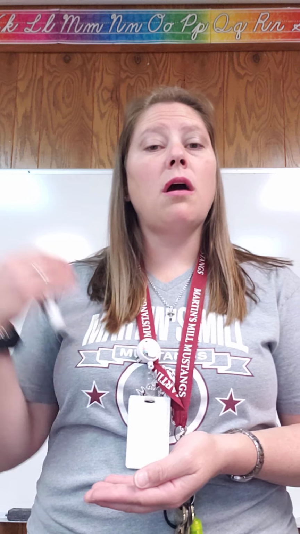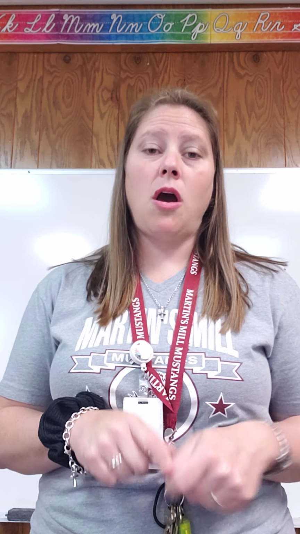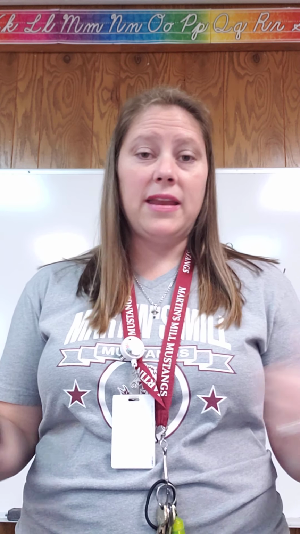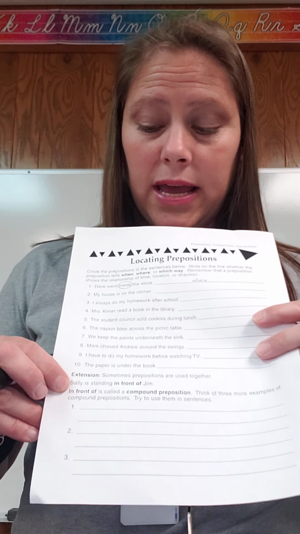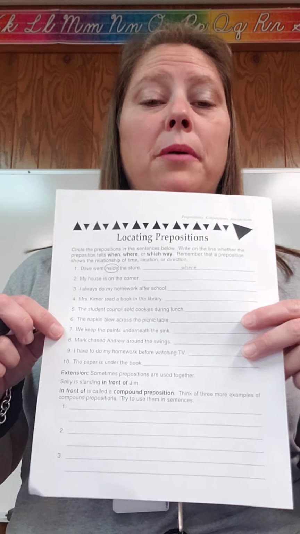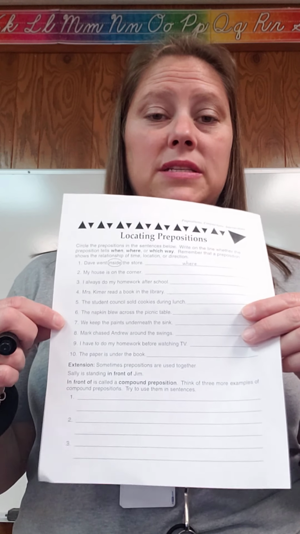So when we hear the word compound in the English language, whether it is compound words, compound sentences, compound prepositions, we know that it's meaning two or more of whatever that is. Compound, that's what it means. So down here at the bottom, there are such things as compound prepositions. And so it gives you an example, and you're going to try to come up with some compound prepositions of your own and put them in sentences. Okay? Let me know if you have any questions.